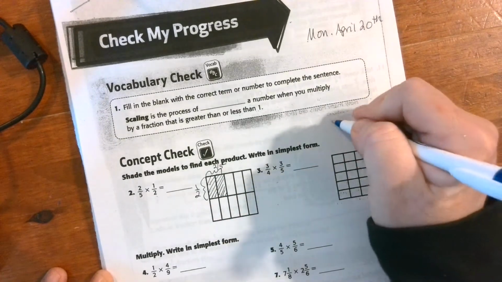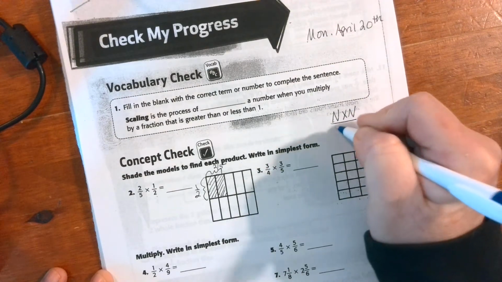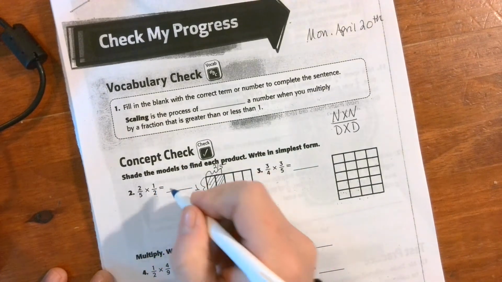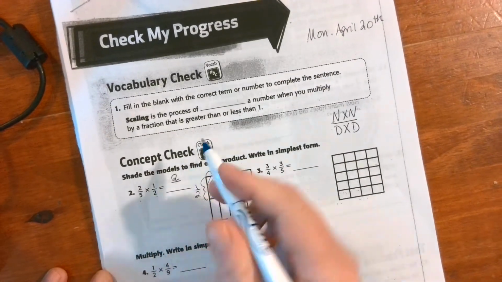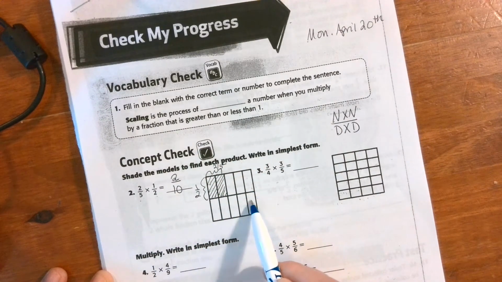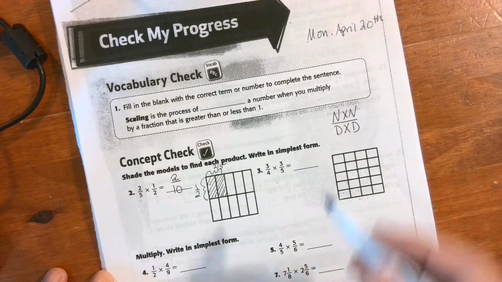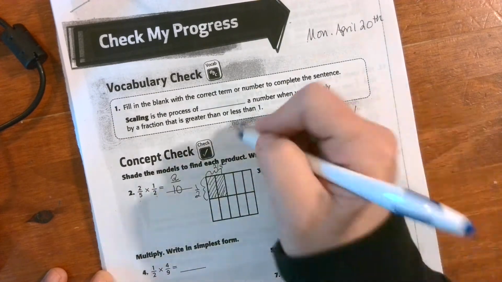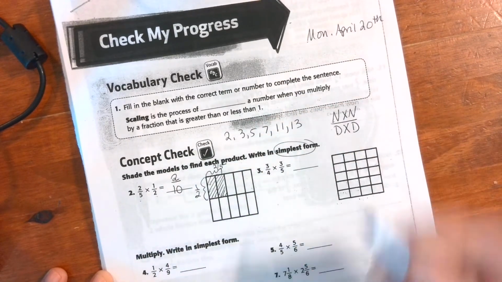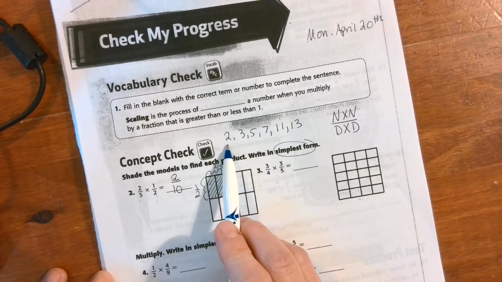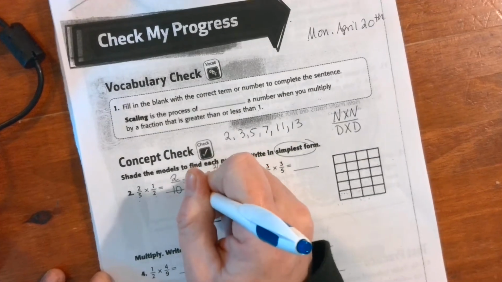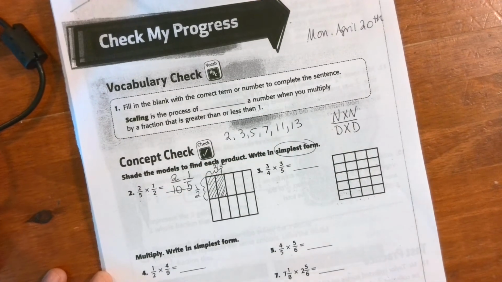And remember, when we multiply fractions, we do numerator times numerator over denominator times denominator. All right, 2 times 1 is 2. 5 times 2 is 10. 2 out of 10 pieces. Now, it does say write it in simplest form, so I'm going to write my magic numbers: 2, 3, 5, 7, 11, and 13. I'm going to start from the left. Can I divide by 2? Yes. They're even, so I can divide it by 2.